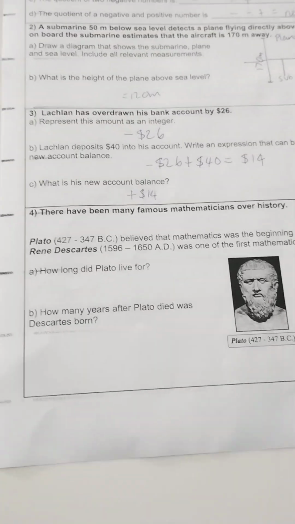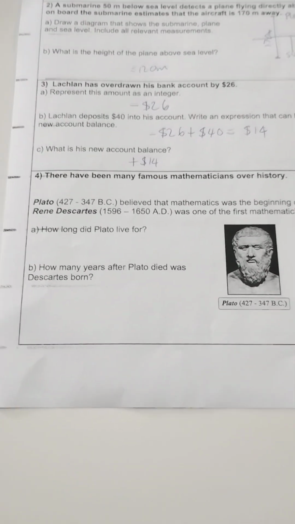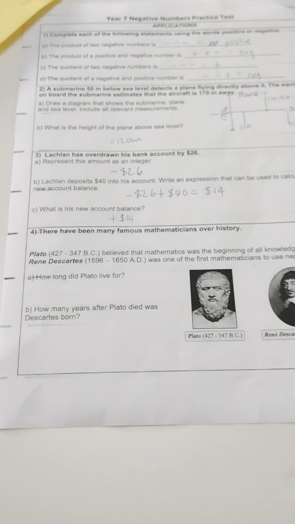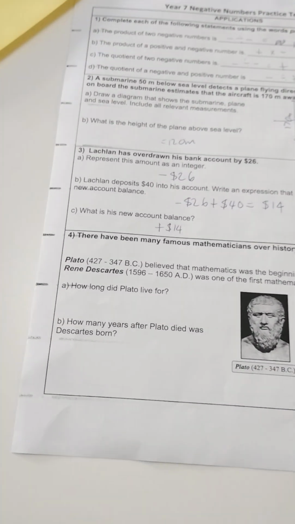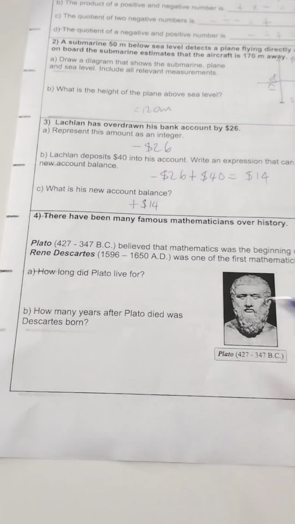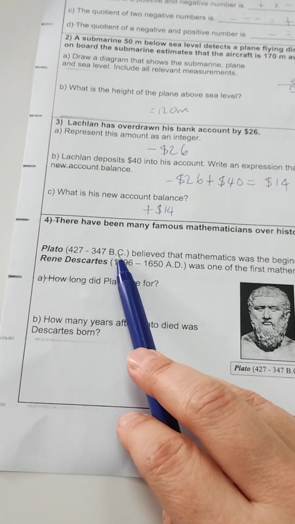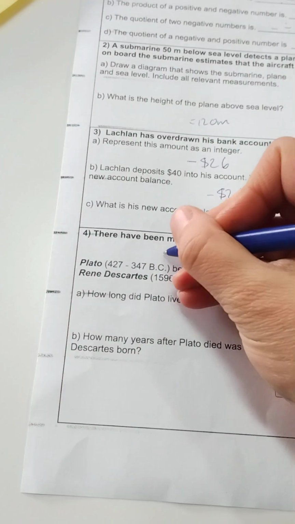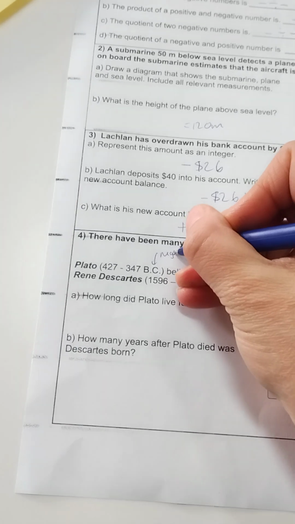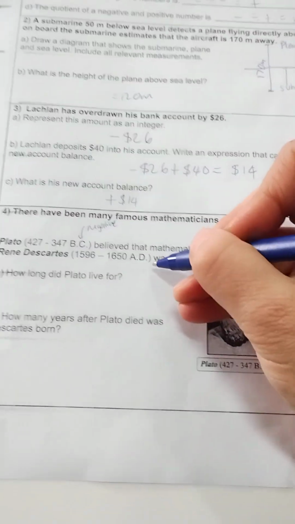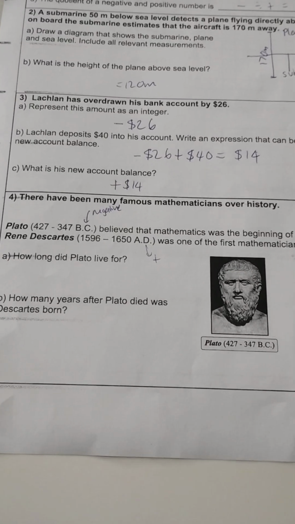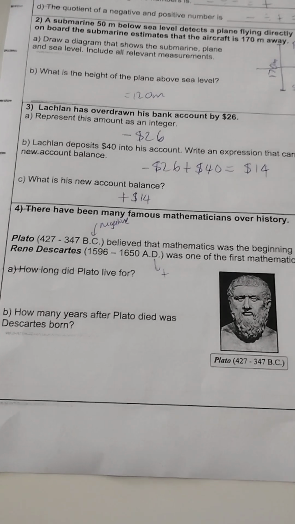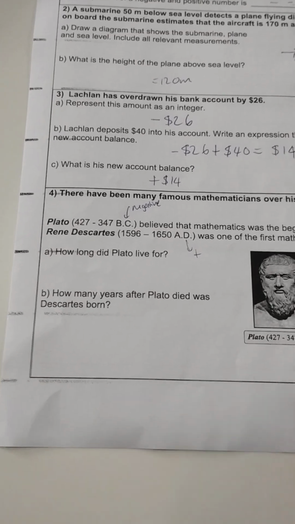And number 4, this will be our last one for this video. For Plato, BC means before Christ. So we consider BC as the negative end, if it helps, and AD as the positive end. Imagine a timeline has 0, even though it technically doesn't. It still has to have 0 to calculate time differences.